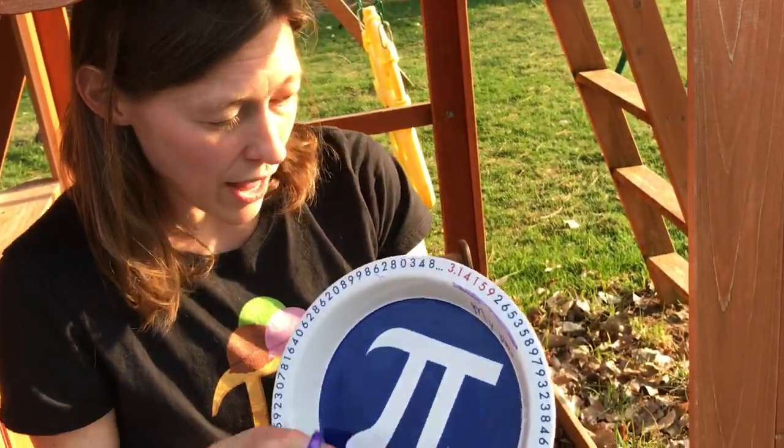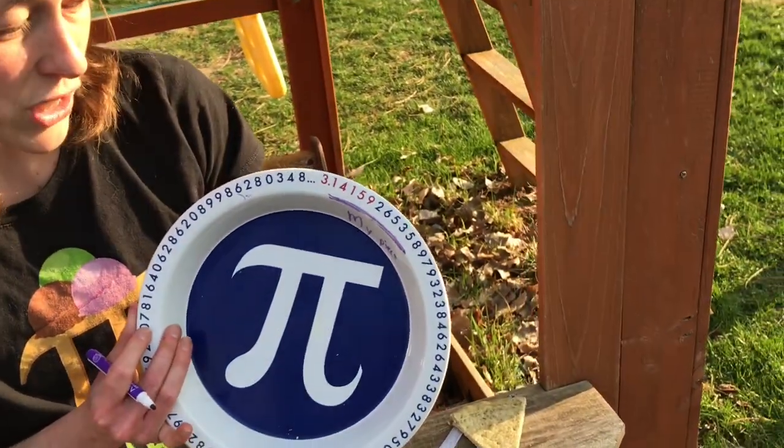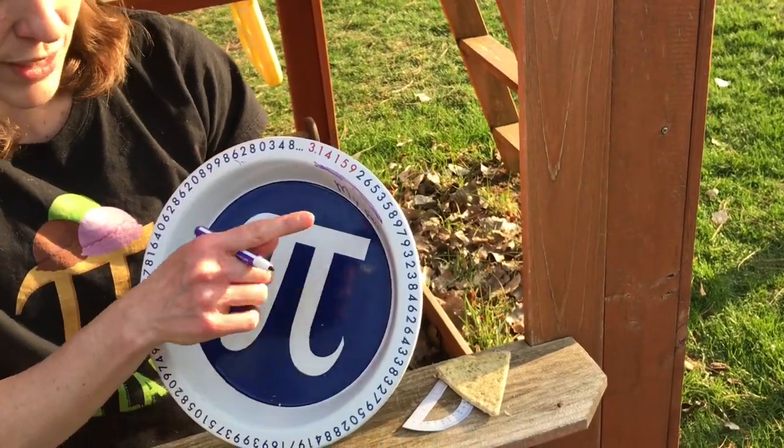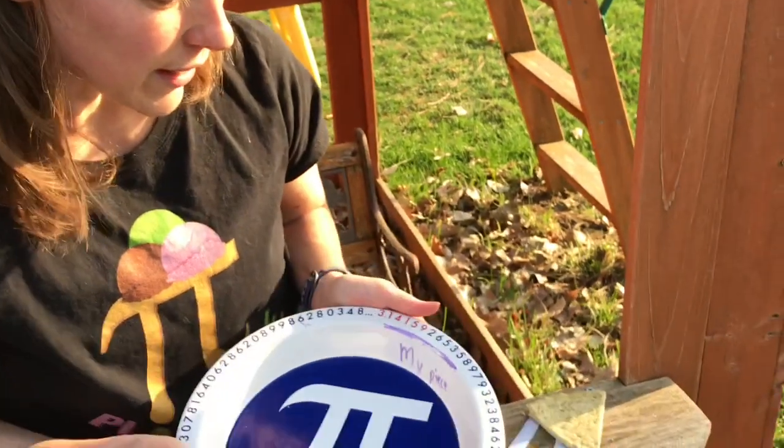So the arc length is just the length of this. If you think about that, it's just a fraction of the circumference. You can find the circumference, and then I will show you how to calculate this piece. But that is the arc length.